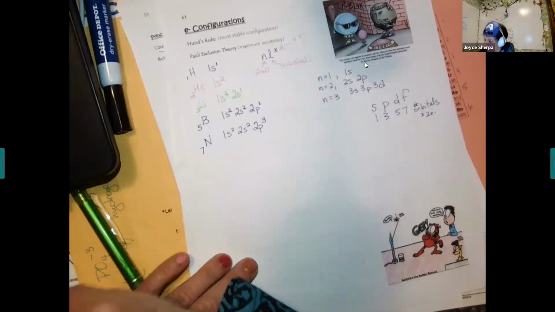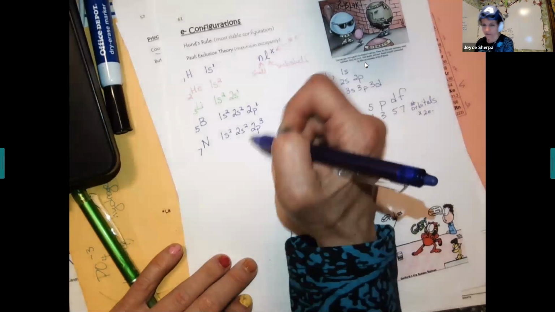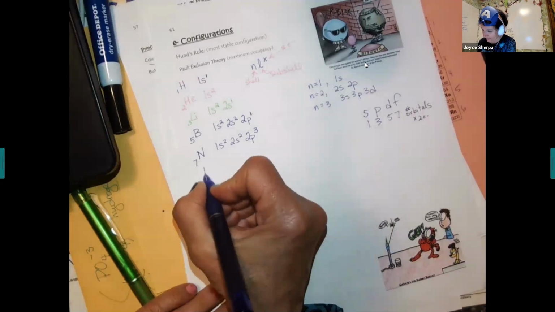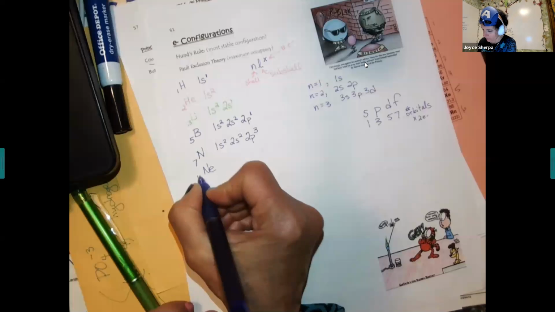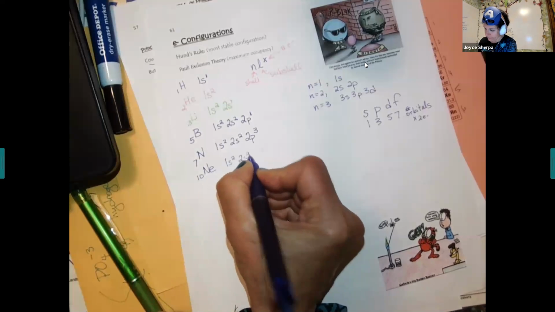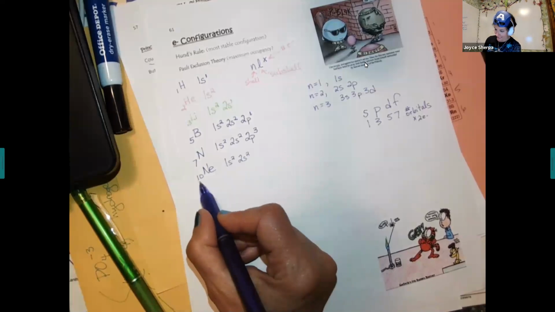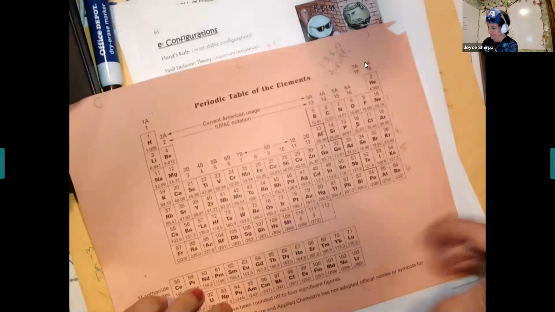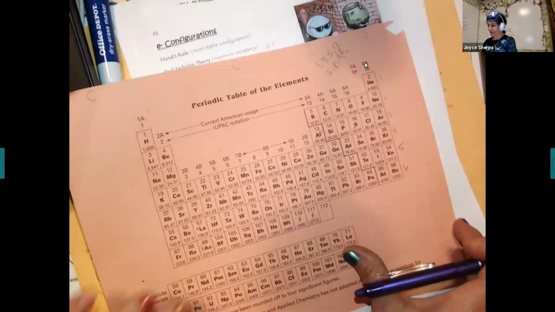We're going to add another part to this. And so that's the n, l, x, where we say where they are. In fact, we can go to 6. Let's go to 6 with neon. So neon would be 1s2, 2s2, 2p6, and this 10 is the atomic number for neon. So if you have your periodic table, that 10 is right there.